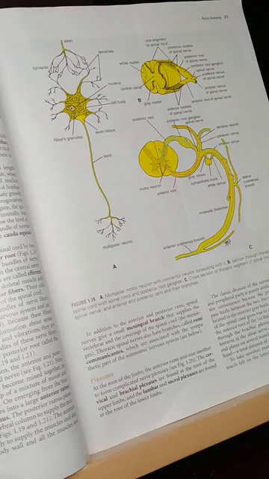So as a sort of review, cranial nerve number 1 is olfactory. Cranial nerve number 2 is optic. Cranial nerve number 3 is oculomotor. Cranial nerve number 4 is trochlear. Cranial nerve number 5 is trigeminal. Cranial nerve number 6, abducens. Cranial nerve number 7 is facial. Cranial nerve number 8 is vestibulocochlear. Cranial nerve number 9 is glossopharyngeal. Cranial nerve number 10 is vagus. Cranial nerve number 11 is spinal accessory. And cranial nerve number 12 is the hypoglossal nerve.